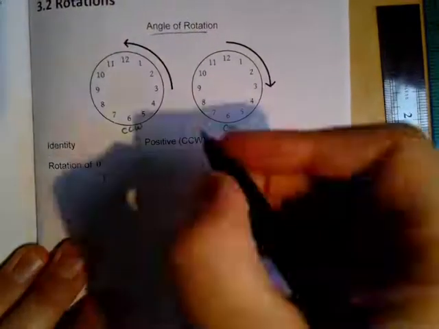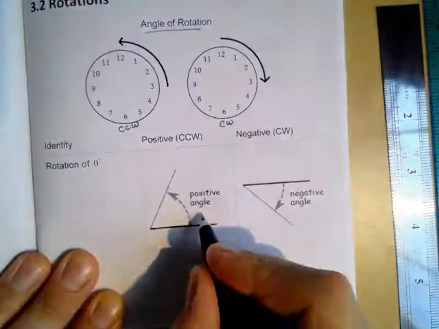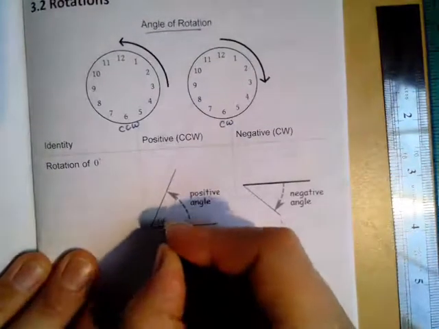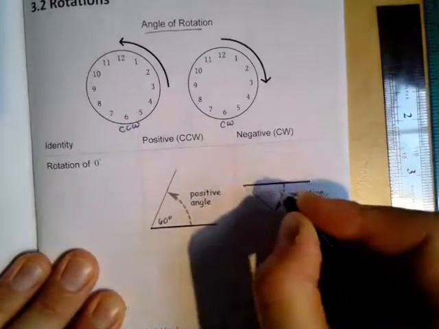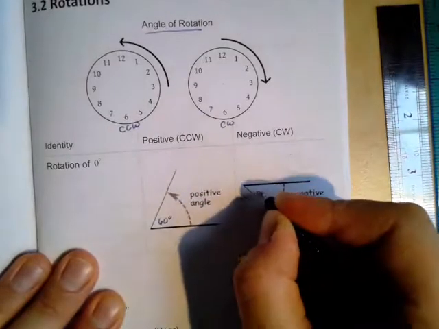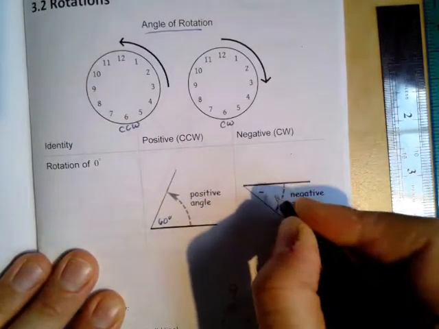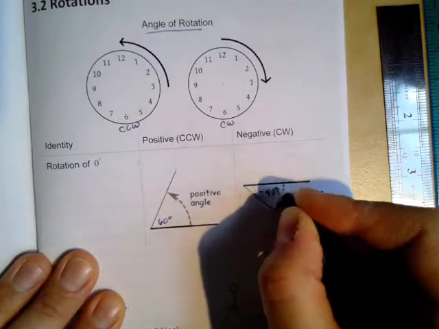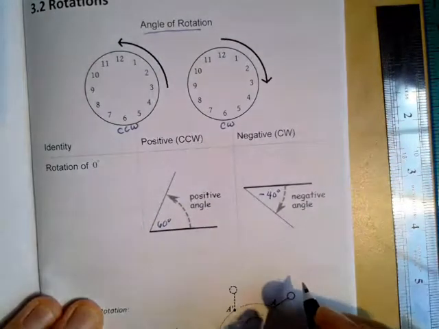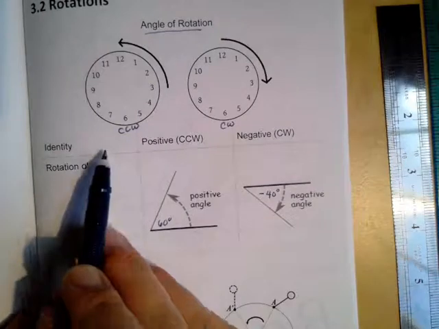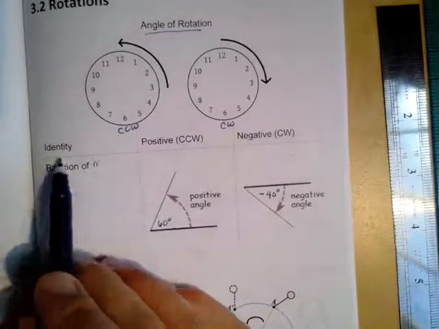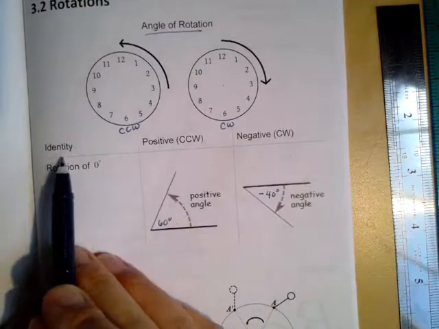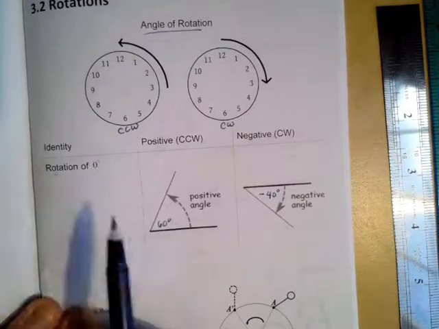Since clockwise and counterclockwise usually work only well for clocks, in mathematics we came up with a numerical definition: if you're turning to your left, that's a positive angle. Like for this, it's about a 60-degree angle. If you're turning to your right, that's a negative angle, saying we're going in the opposite direction. So this would be like a negative 40-degree angle. Now, if you're not turning at all and you have a rotation of 0, that's called the identity transformation, or the transformation you do to just know who you are.